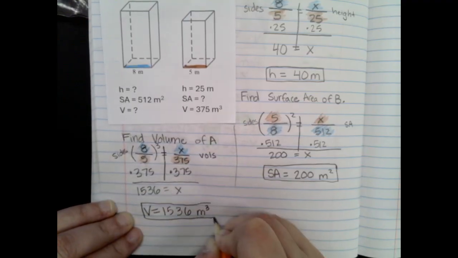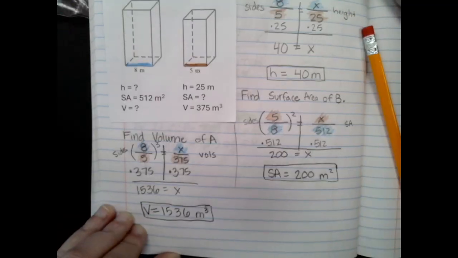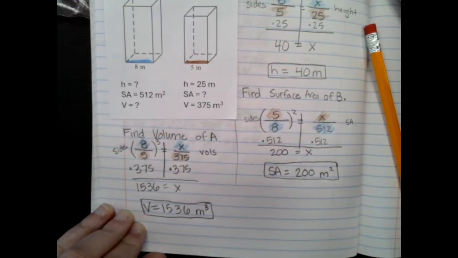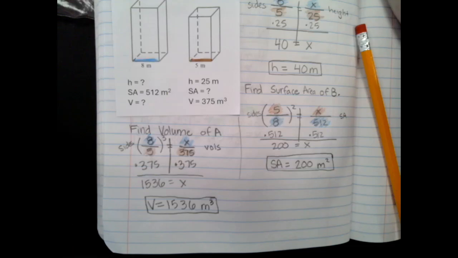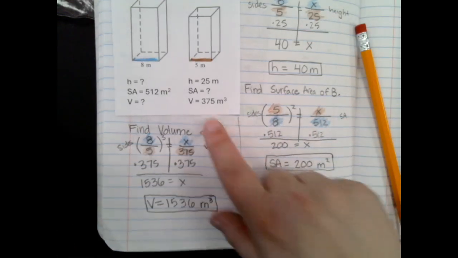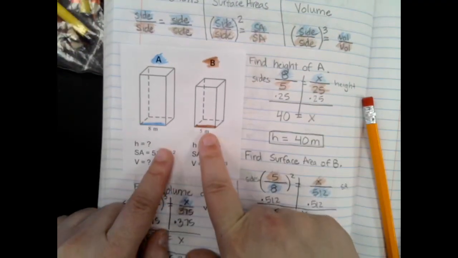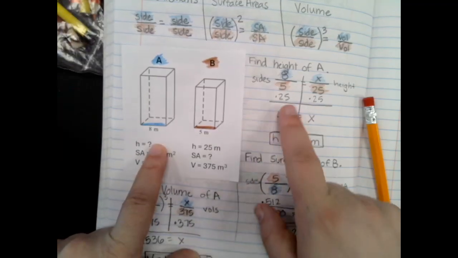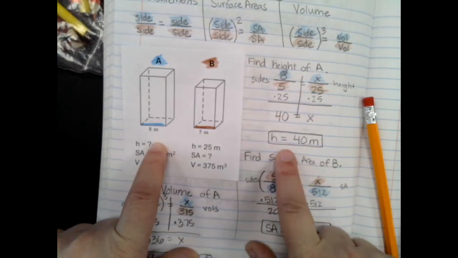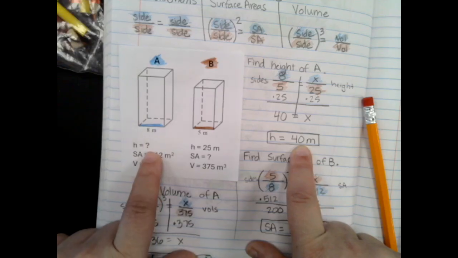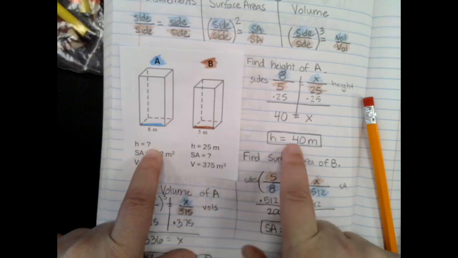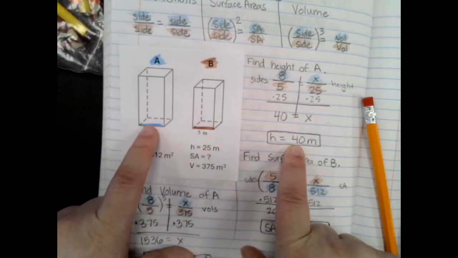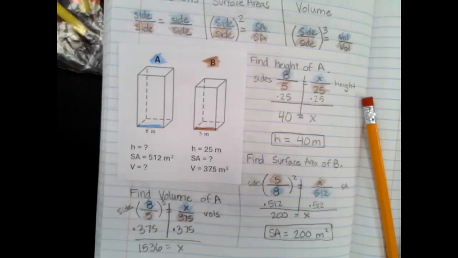All right, so last thing that I want to talk about, because this is something that happens on the test a lot, is that students, for some reason, since this is the last lesson, a lot of kids don't practice it, and then they don't do well on it on the test. Okay, use some thinking to this. Which shape is bigger, A or B? A. So after you find your answer, when I find the height of A, the height is 40. Should A be more than B? Yes, 40 is big. A is bigger. So 40 is good.